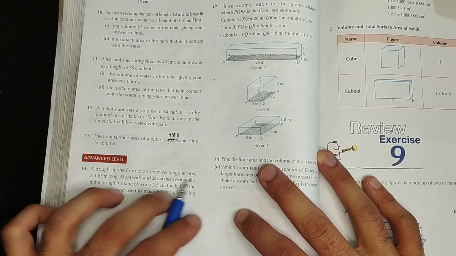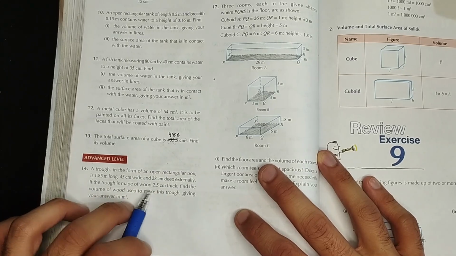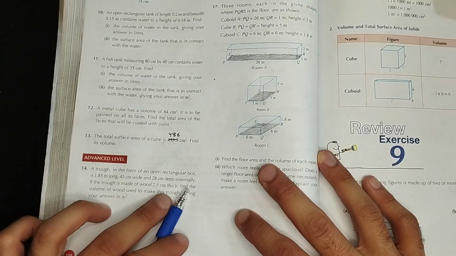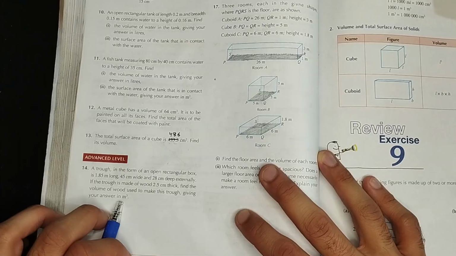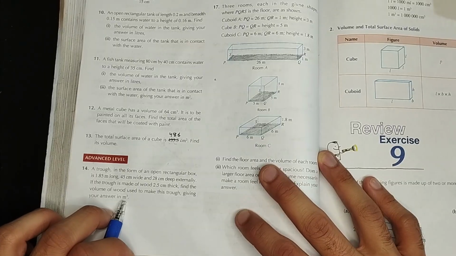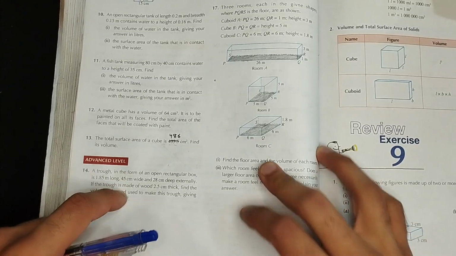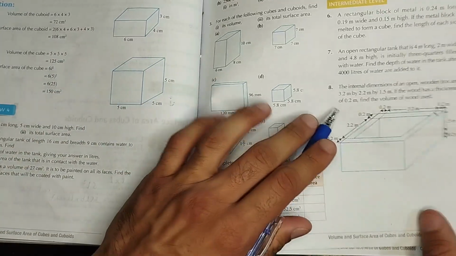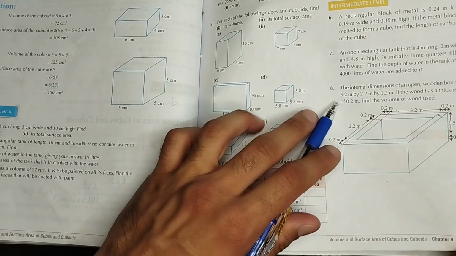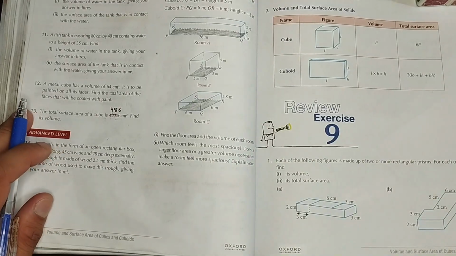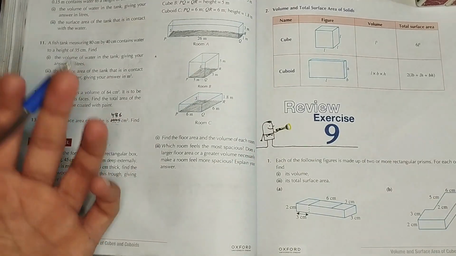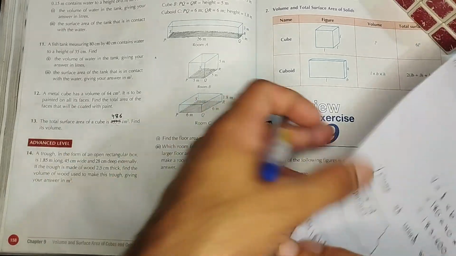Okay, so yeah, we can find the volume of this trough, right? This is all externally, right? If the trough is made of wood 2.5 centimeters thick, find the volume of wood used to make this trough. Give your answer in meter cube. Exactly the same thing we've done before, and that's why we've spent so much time understanding that question. Both of them are basically the same thing. If you have trouble understanding this question, go look at question number 8 again. You can then understand it properly.